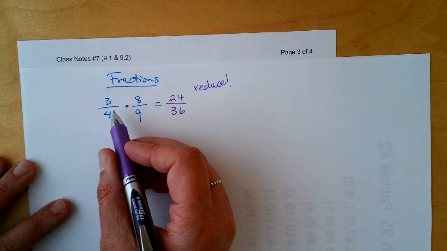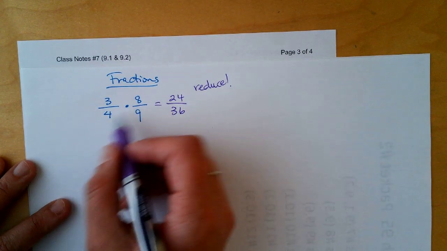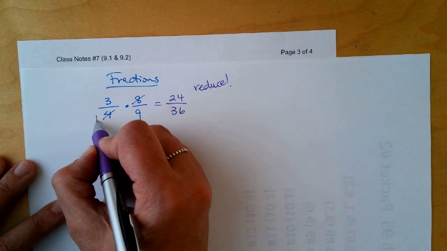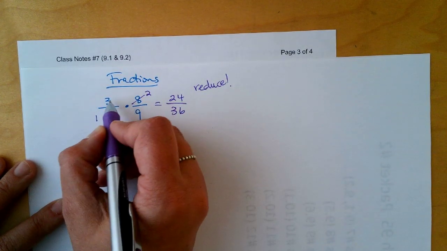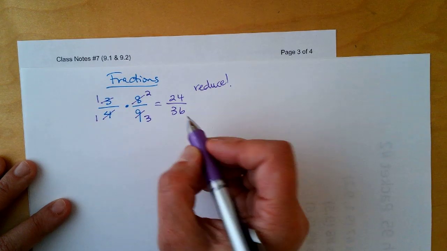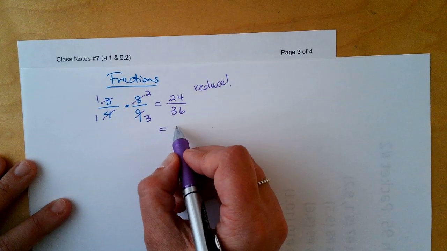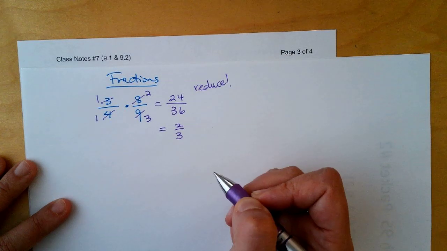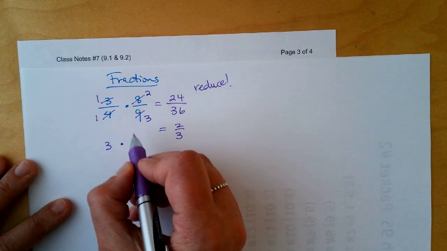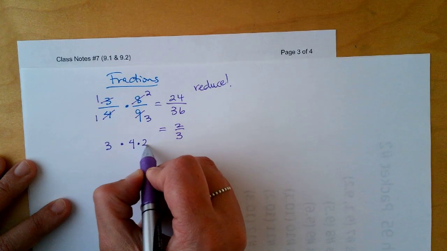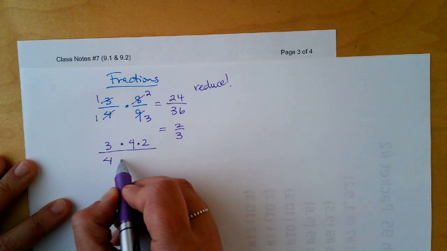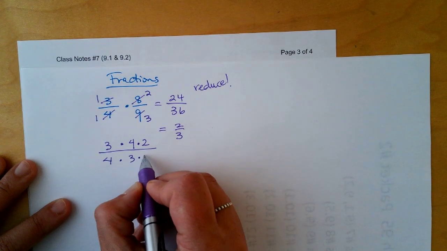The reason why I'm going to do this in a factored way as opposed to just cross cancel, because most people know, okay, 4 goes into 8 how many times? Twice. And then 3 goes into 9 how many times? 3. Which means that this would reduce down to 2/3. But let's think about it in terms of its factors. 8 is the same thing as 4 times 2, right? And 9 is the same thing as 3 times 3.